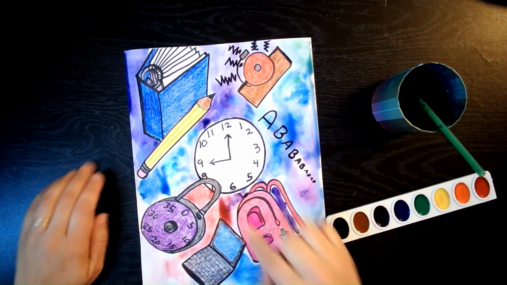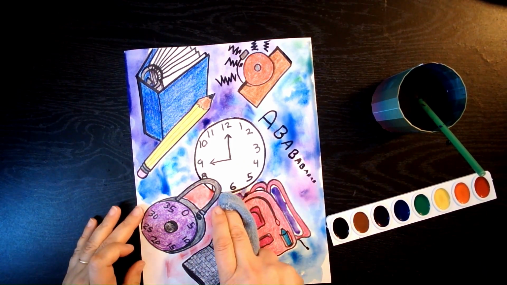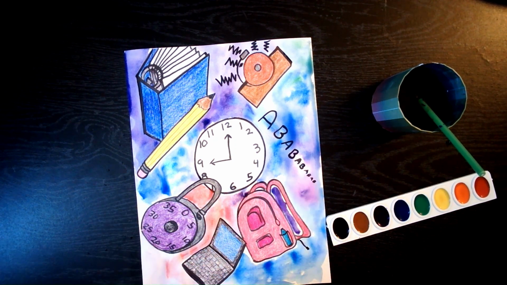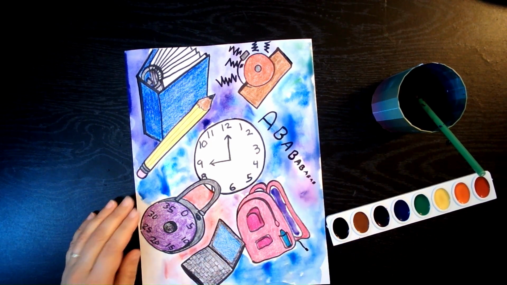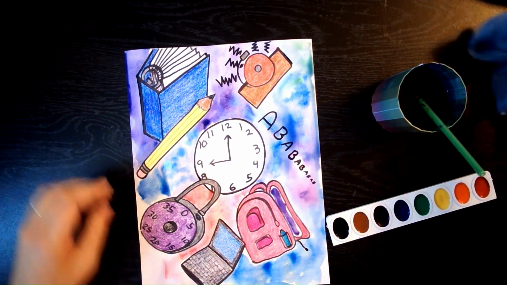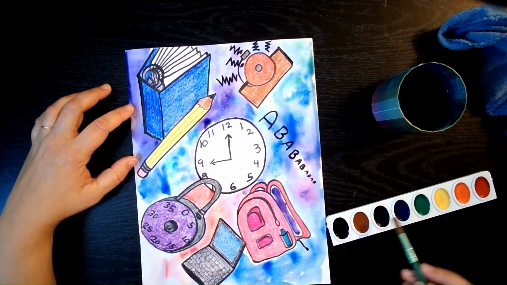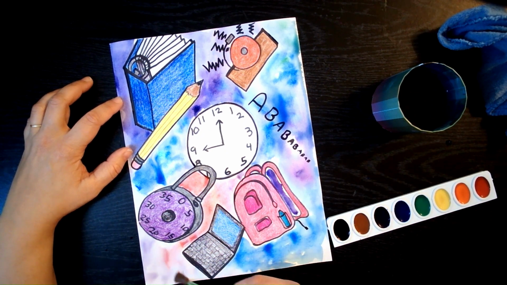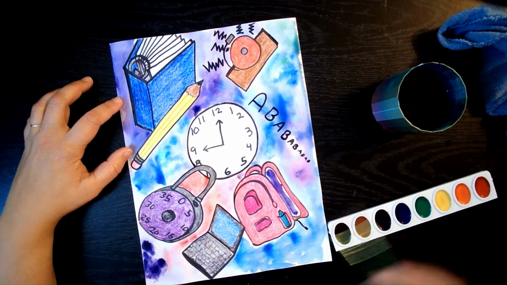So this is a little too much. It's starting to pool. So I'm going to take a towel or a paper towel and just dab it and blot it. Just blot some of that up. Okay. Because the idea here is that these are the objects of the memory just kind of floating around in your headspace.